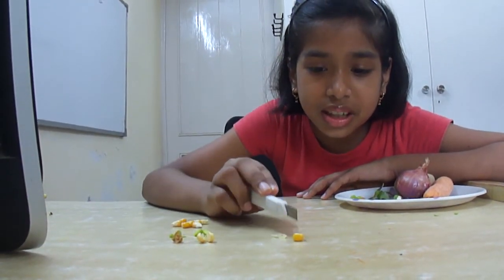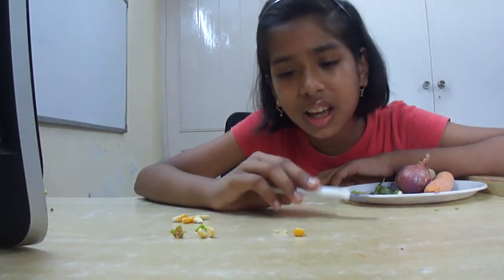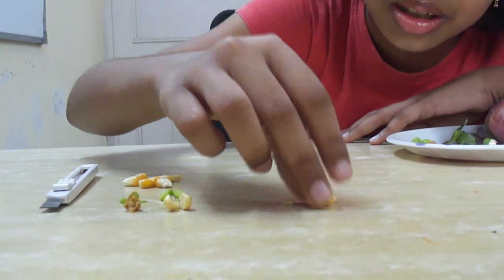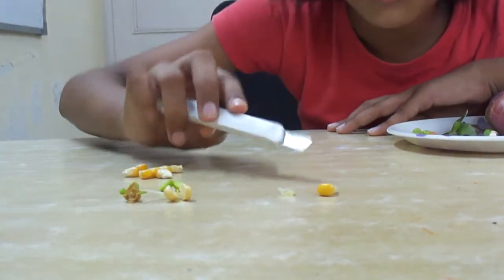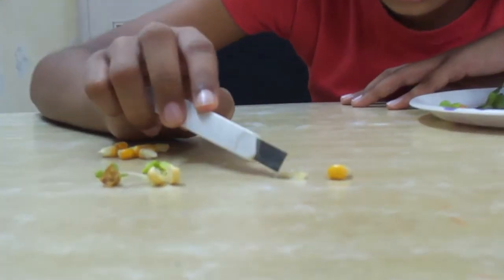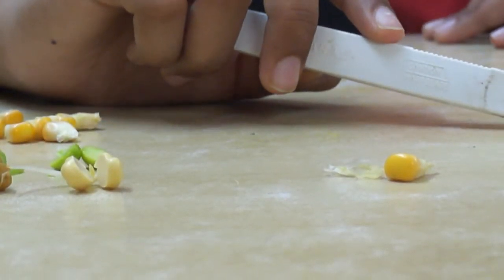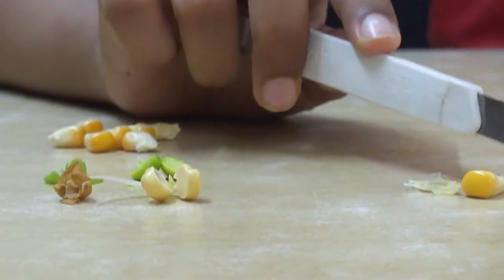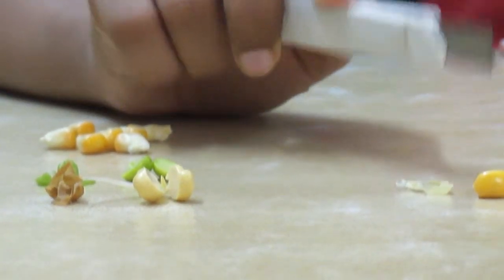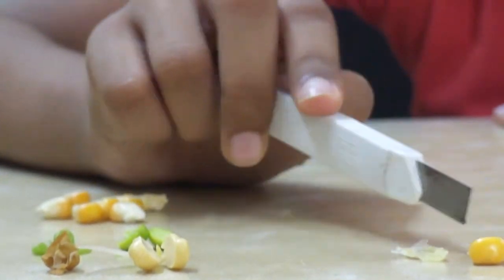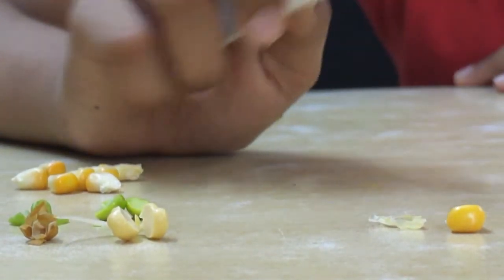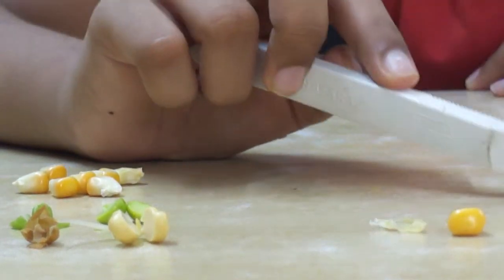Can you see that in this seed, I can't see any two cotyledons? Where is the second cotyledon? Can you see the second cotyledon? I'm not able to see that. So basically, do you know that the corn seed doesn't have two cotyledons? It has only one cotyledon, which you can see here.